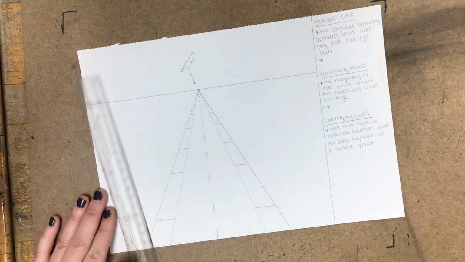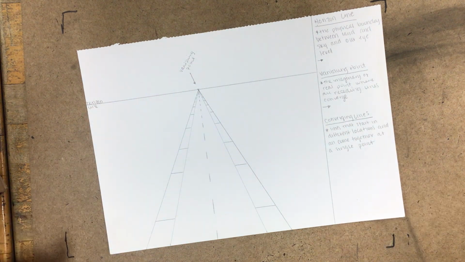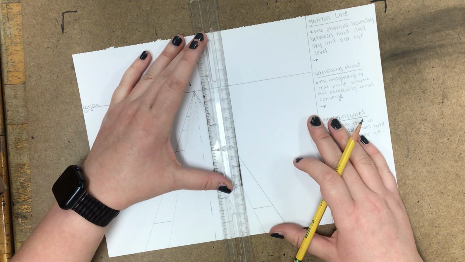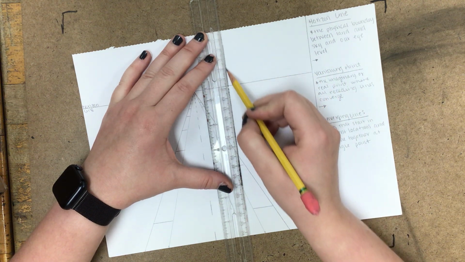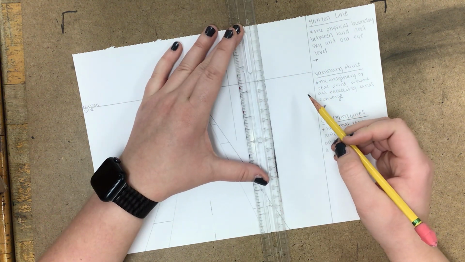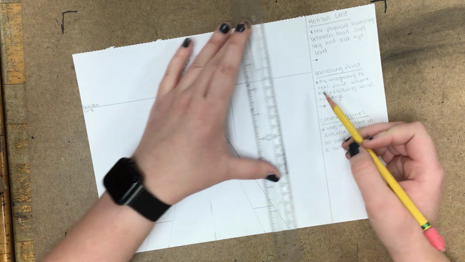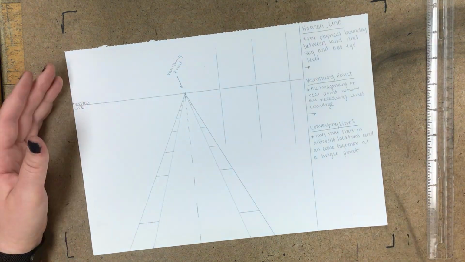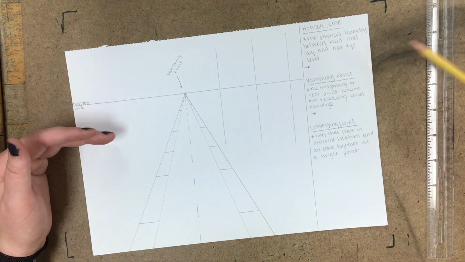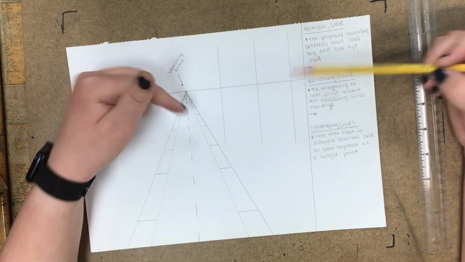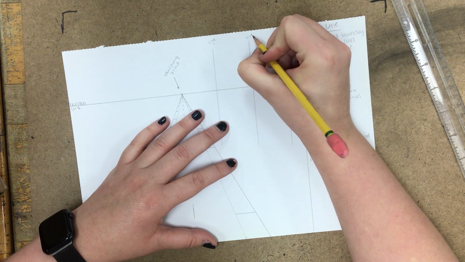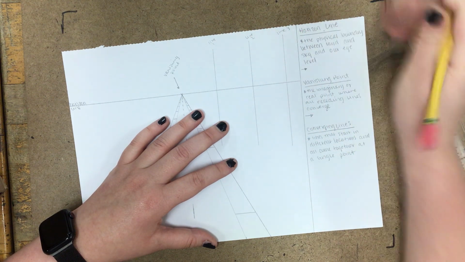Just like that. And that gives that illusion of depth into our drawing. So next, we're going to take 3 lines on the side of our road that are perpendicular to the horizon line. And it doesn't totally matter how far apart they are, or how far down or how tall they go. It just matters that they cross your horizon line. So I've got line 1, line 2, and line 3.